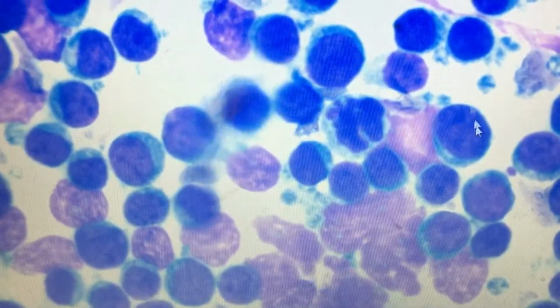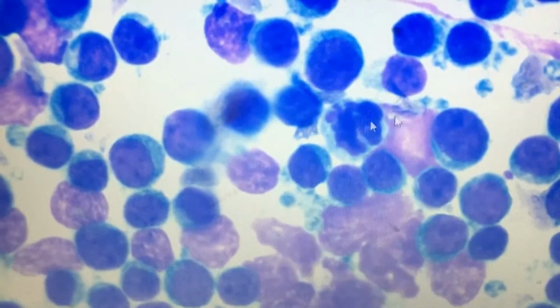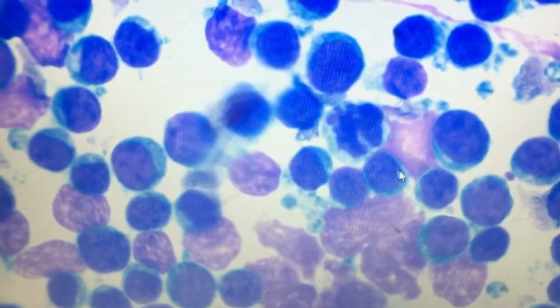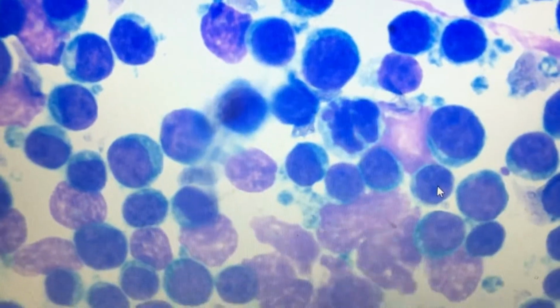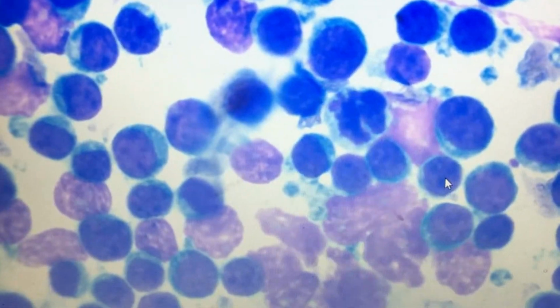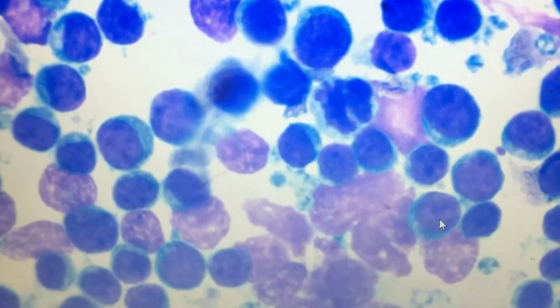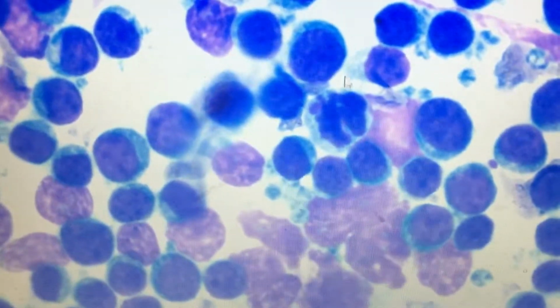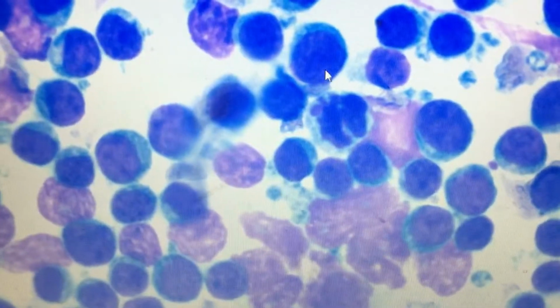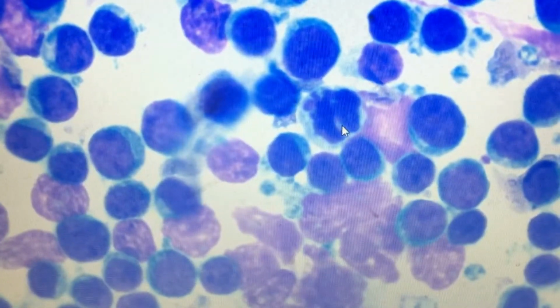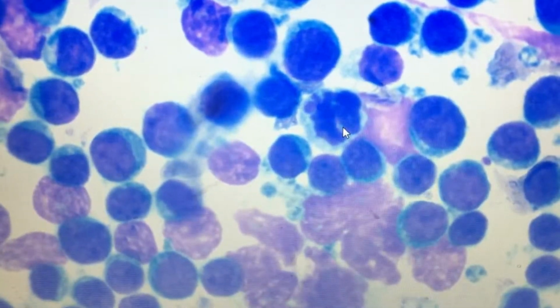And even here you can see marked anisocytosis and marked anisokaryosis, and you can see their nucleus is definitely not normal. Because they all have, see here, a compact nucleus with nuclear chromatin, but this one is abnormal because it's a mitotic figure.